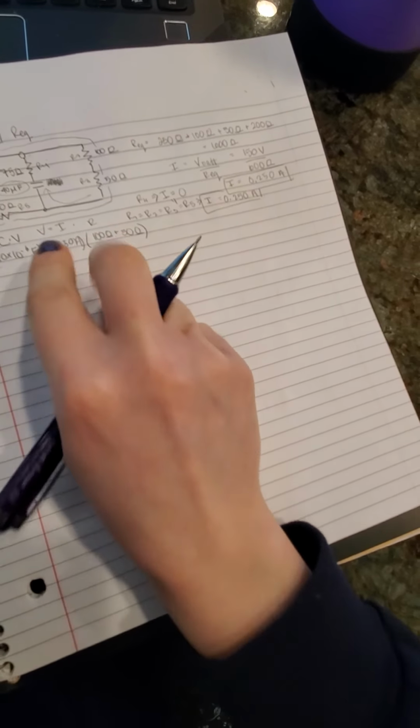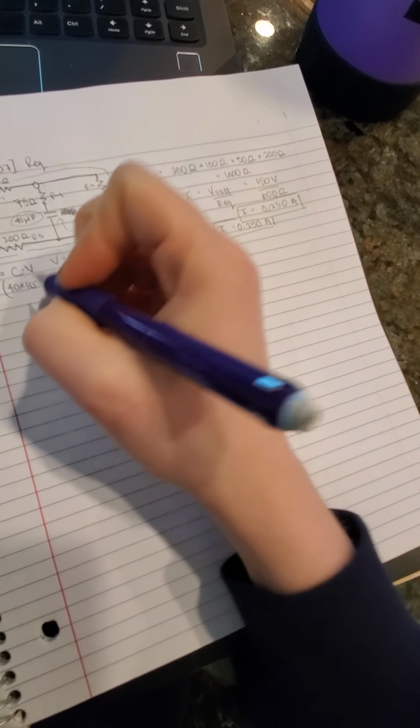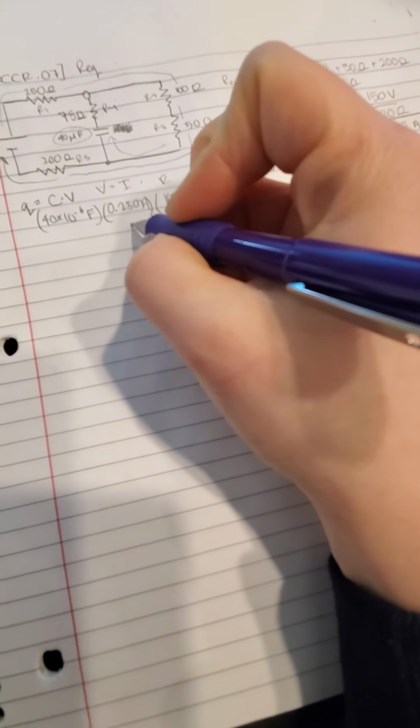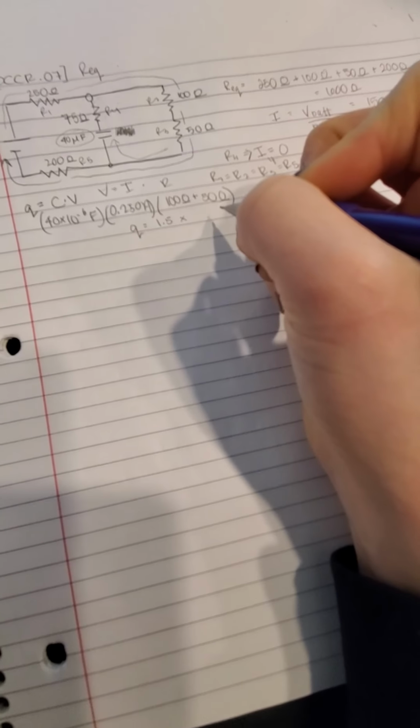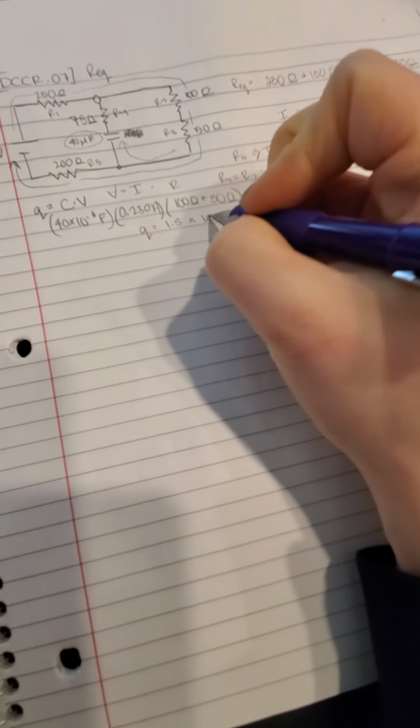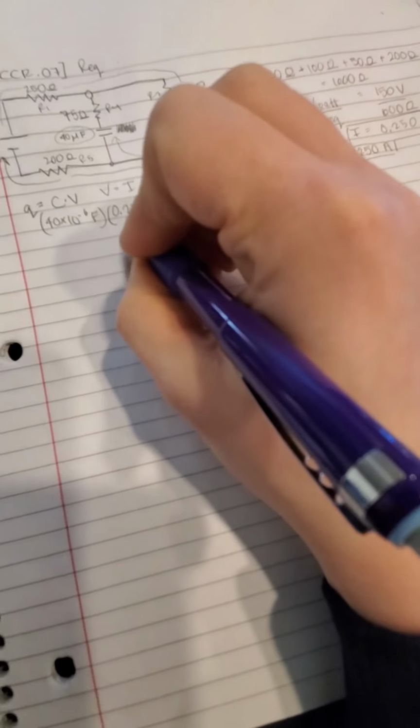So I plugged it in, and I'm going to have to do that on my calculator. So 40 times 10 to the negative 6 times 0.25 times 150. And we get Q is equal to 1.5 times 10 to the negative 3 coulombs.